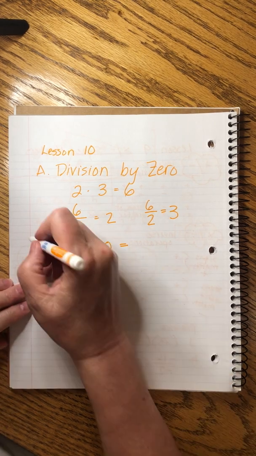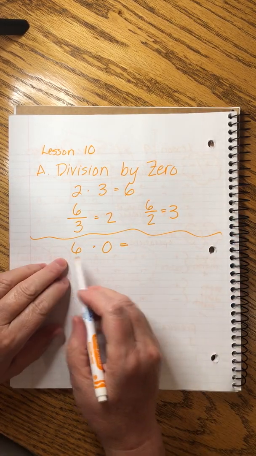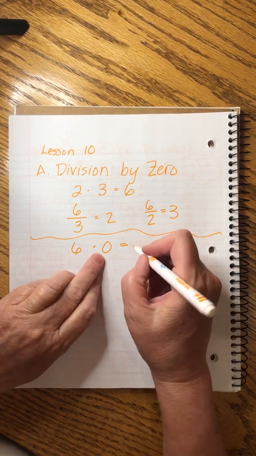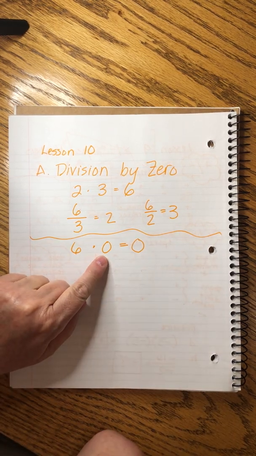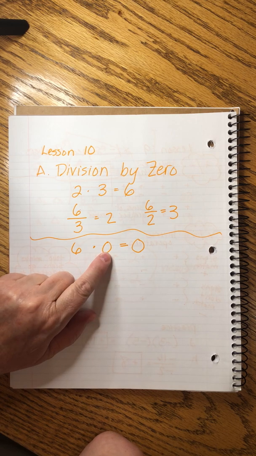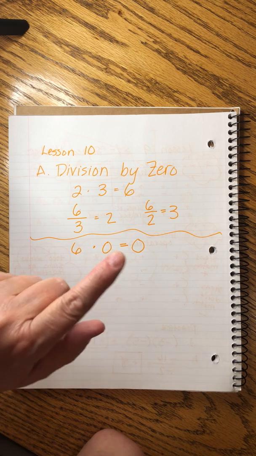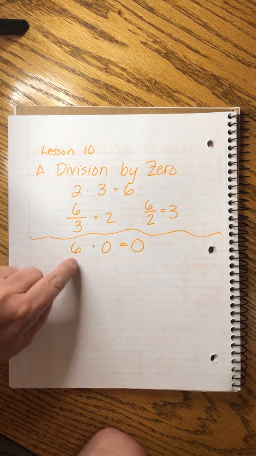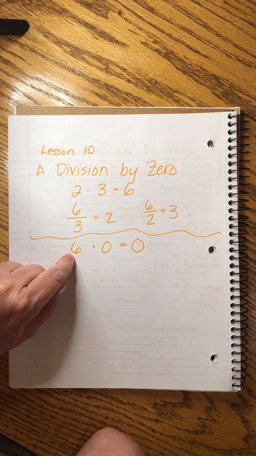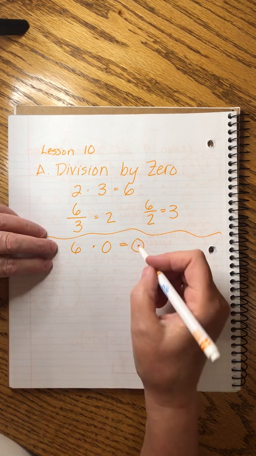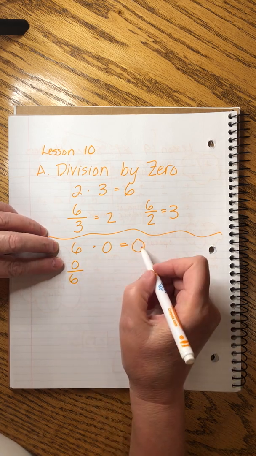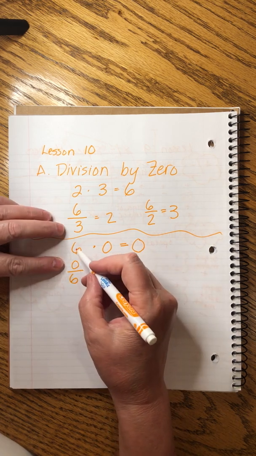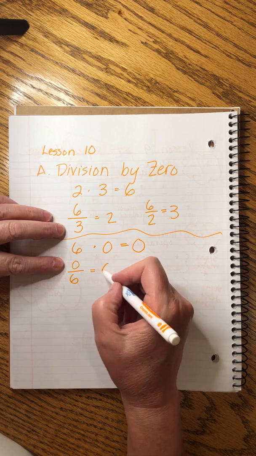this problem? Okay, let's set that one aside. 6 times 0 equals 0. Anytime you multiply a number by 0, you get 0. It doesn't matter what the other number is. So, we can say this, right? 0 is the product, that goes here. 6 is one of the factors, and that will give us the other one.